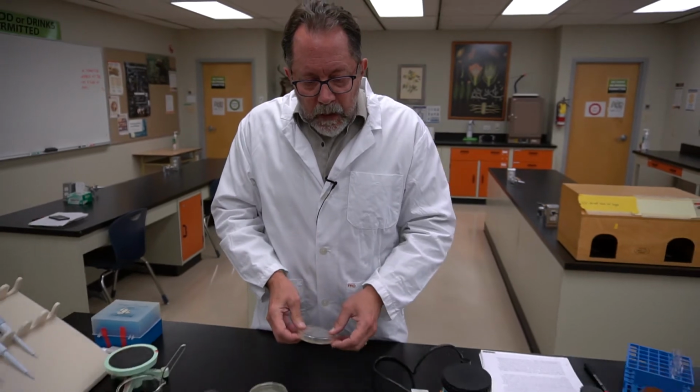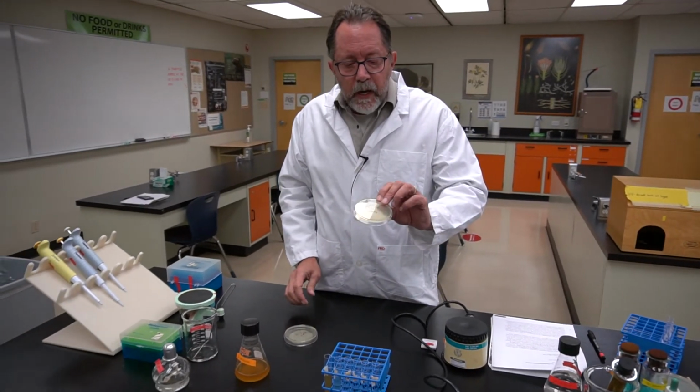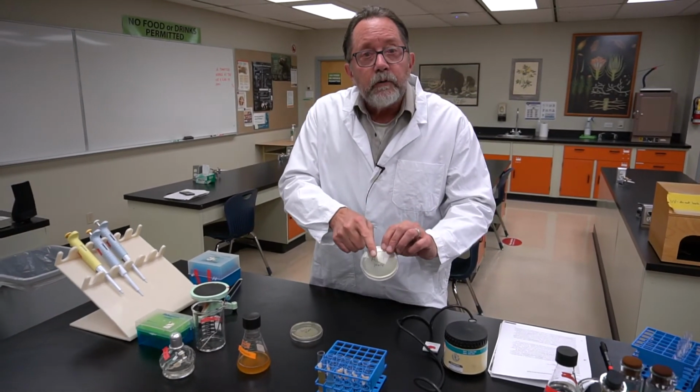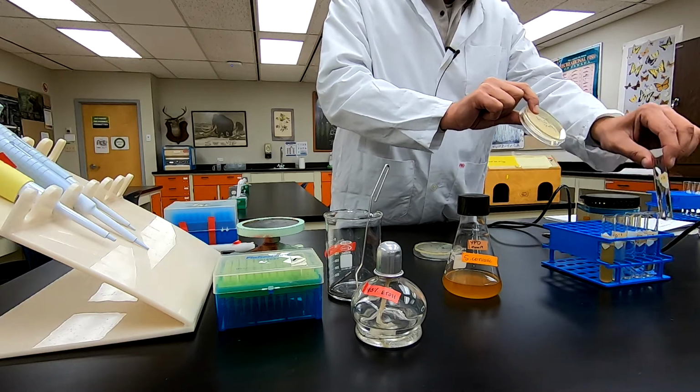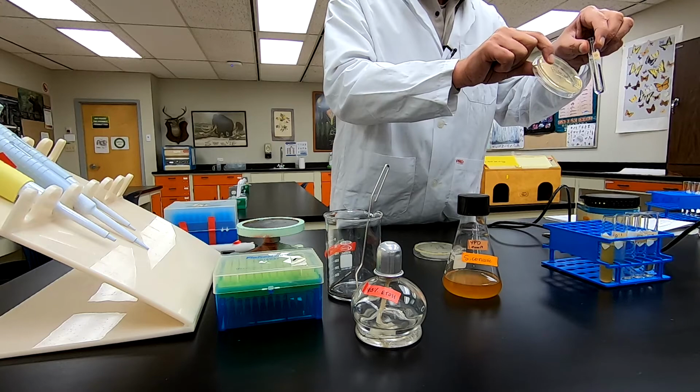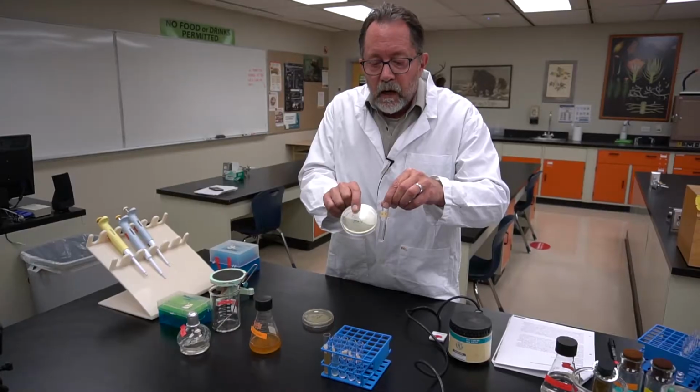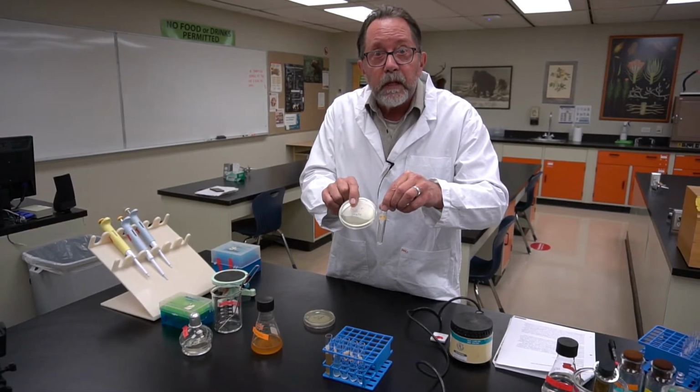So, in order to do that, I'm going to spread 100 microliters of the 10 to the minus 5 dilution on a series of His plus plates.